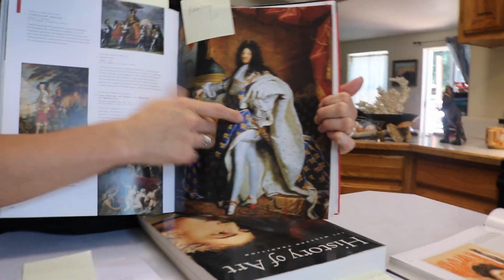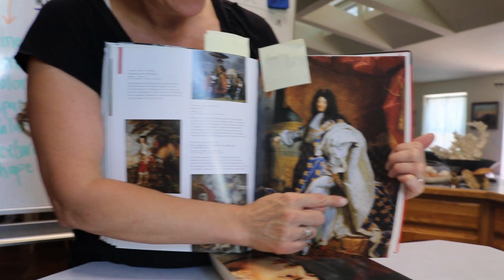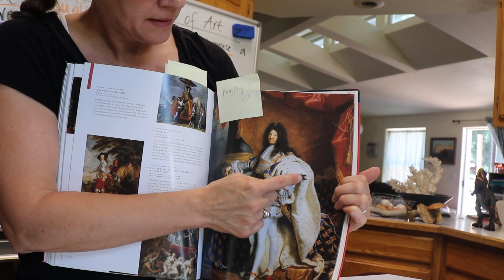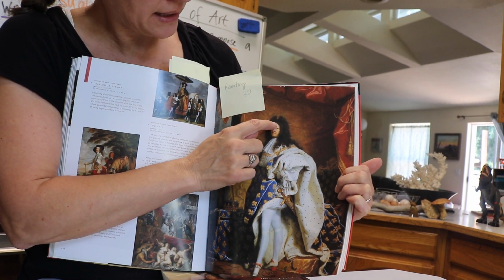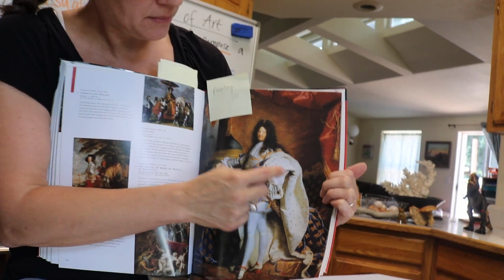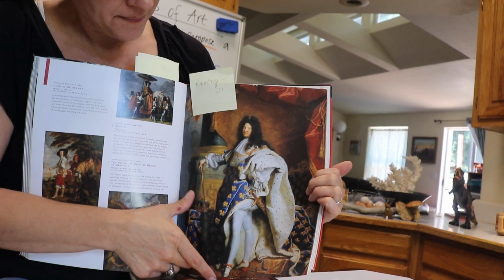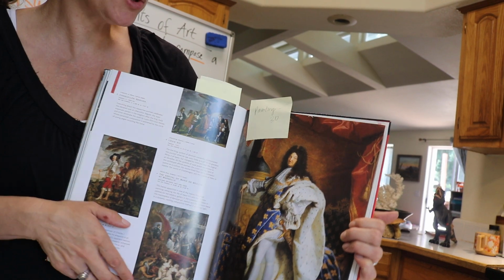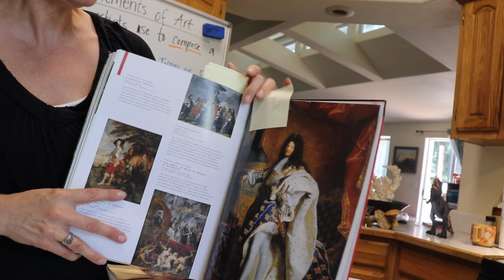But here we have shadows back here, the darkest values that we see, and more dark values in here. And so the lightest tones are coming in right here where the sun is hitting it, and puffy hair. So this is an example of a famous piece of artwork, the portrait of Louis the 14th.